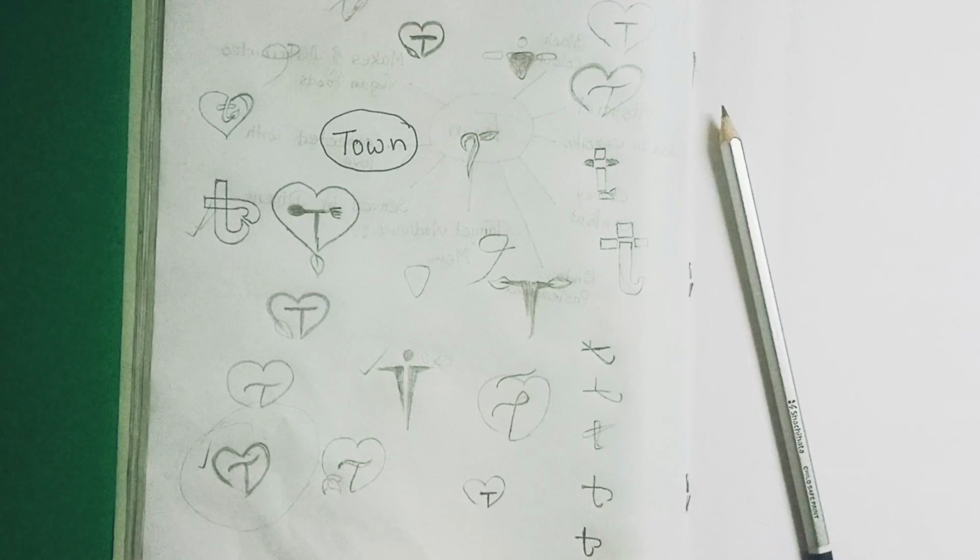Now switch to Illustrator. So we have to trace our logo now, so let's go.